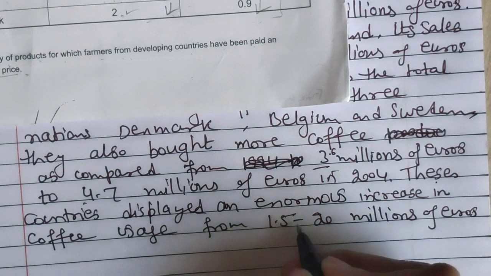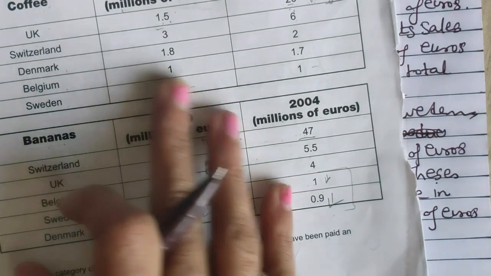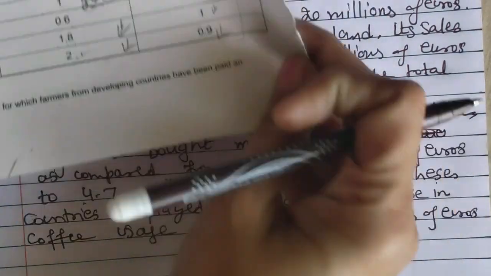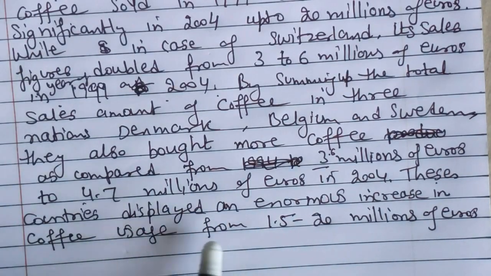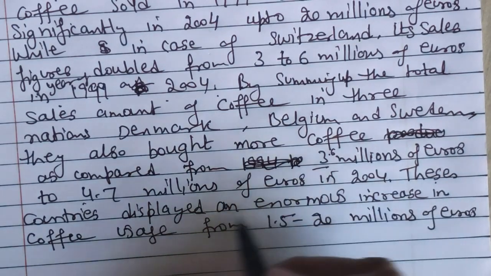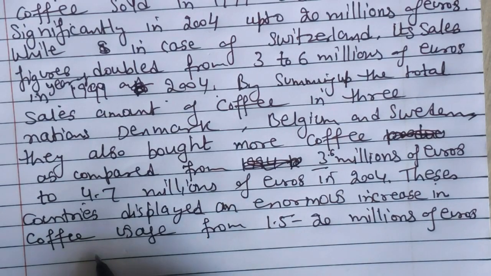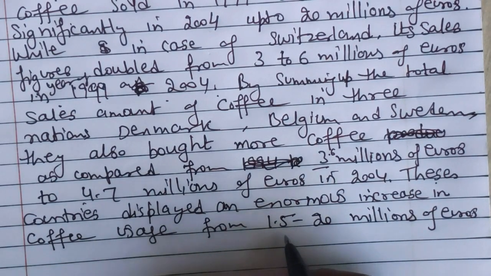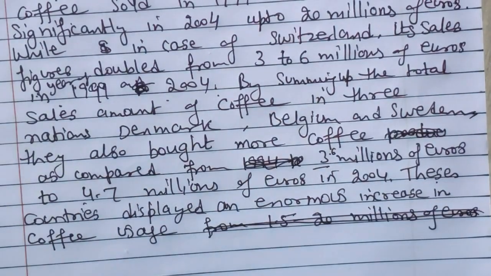From, you can say not 20 millions. Okay, this I have done already. I have used this data, so I am not going to use this again. So these countries displayed an enormous increase in coffee usage. That's okay, no need to write it again.